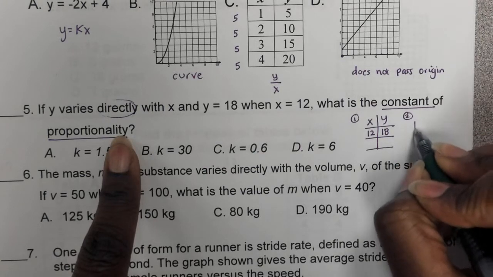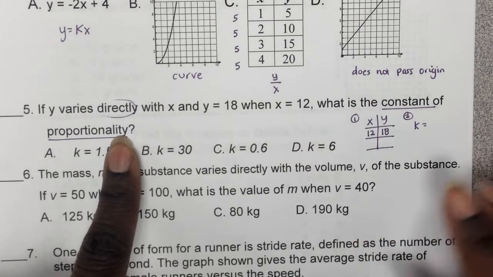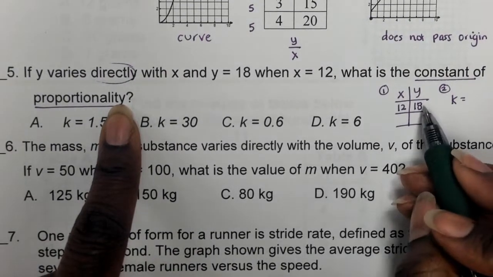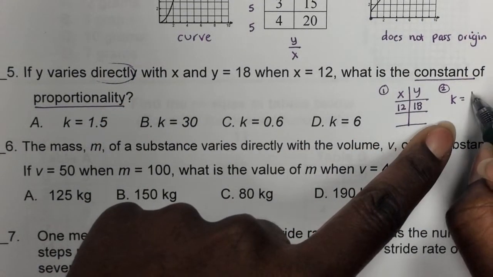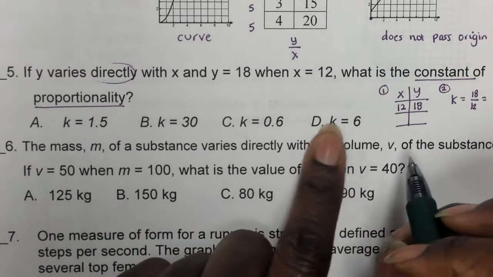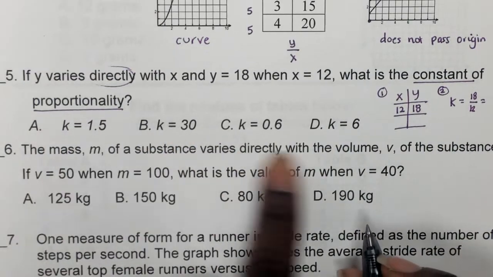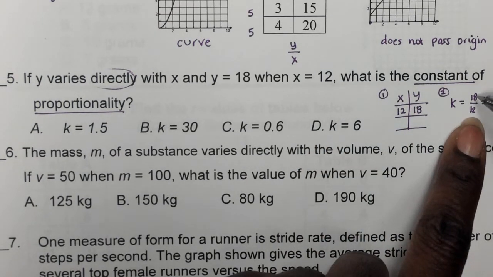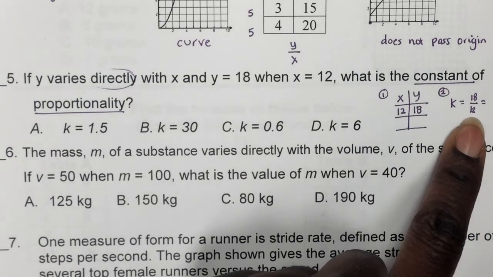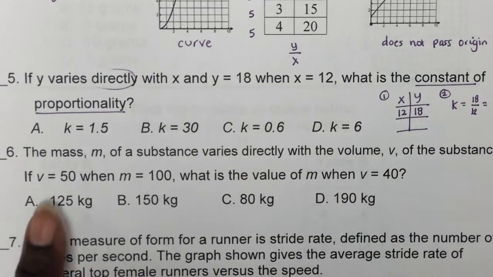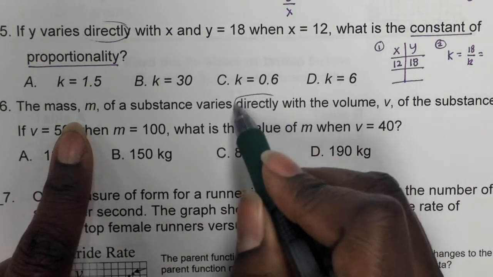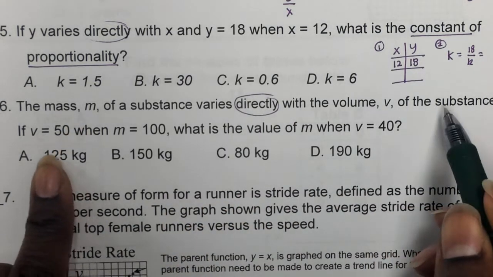Second step, find the k. You know how to find the k. That is y divided by x. So if you put it in your calculator, 18 divided by 12, you will definitely find which of these is your k value, and you must put the y on top, x on the bottom. Y in first, x in second. 18 divided by 12. The mass, m, of a substance varies directly, keyword, with the volume, v, of the substance.